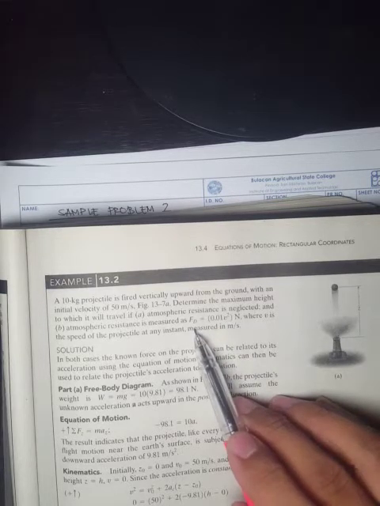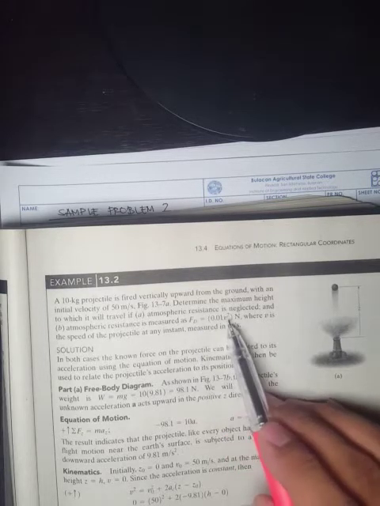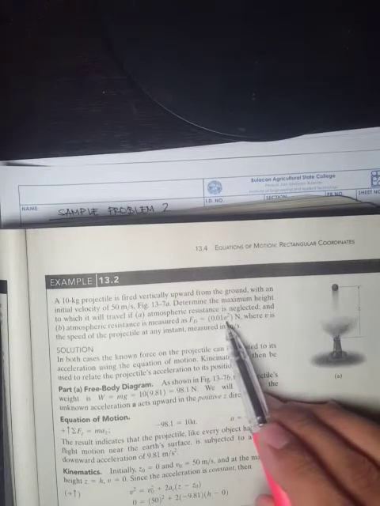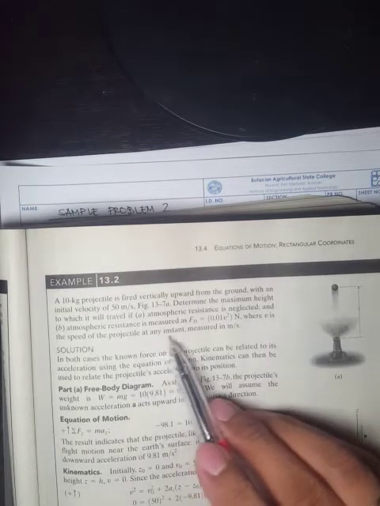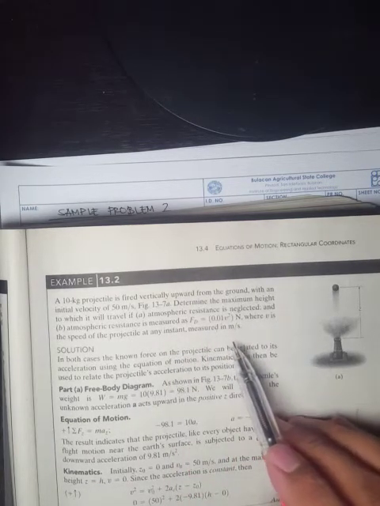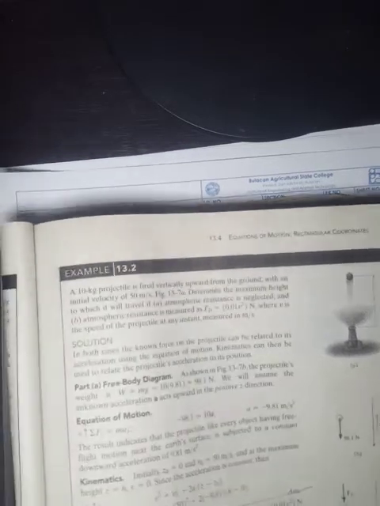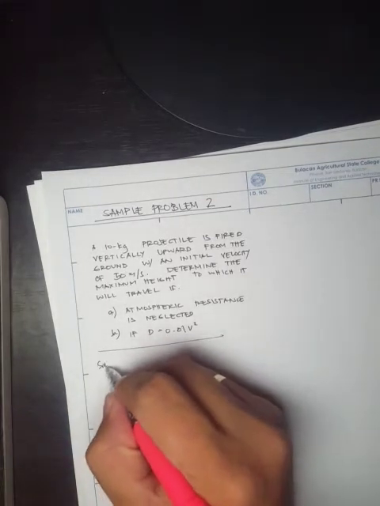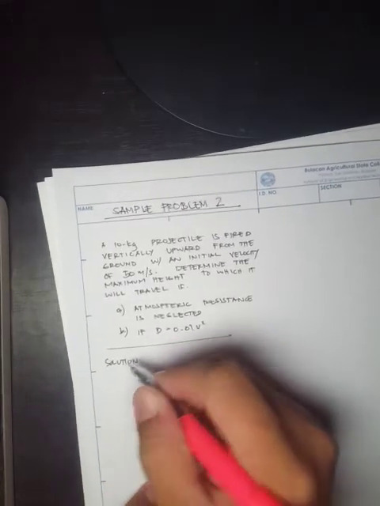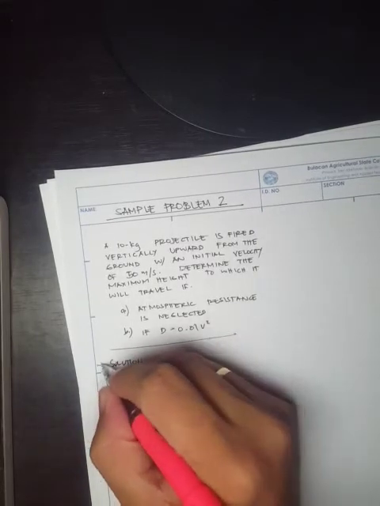So the drag force is directly proportional to the square of velocity. The drag force is in newtons, where velocity is the speed of the projectile at any instant measured in meters per second. Alright. So here it is, let's try to solve, for now, case A. Solution for case A.